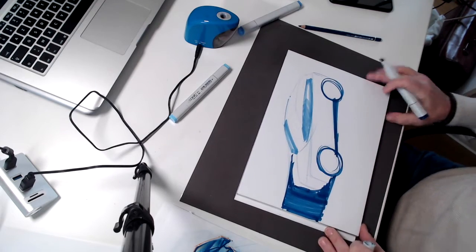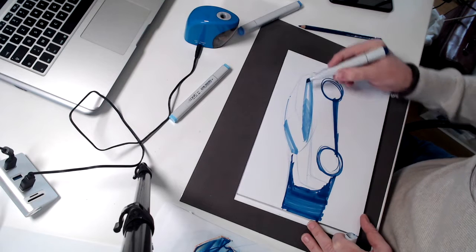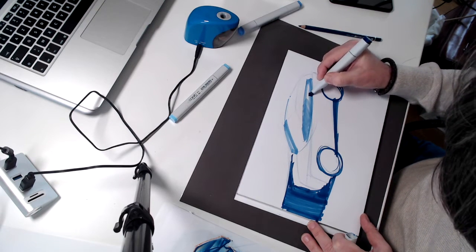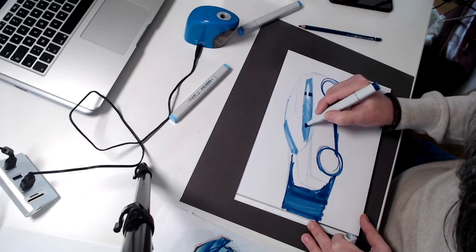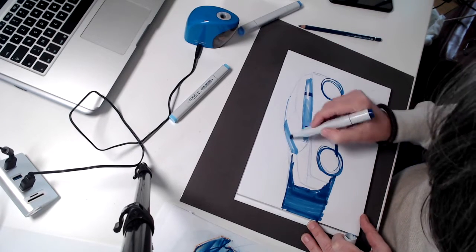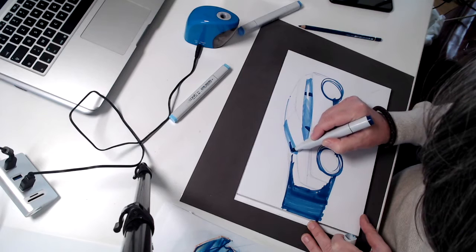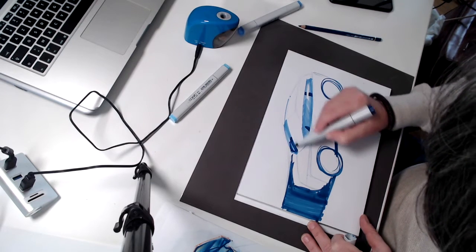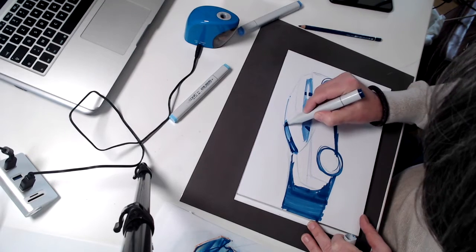Okay, so then you take your darker marker and you make some transparency. For example, we have the B pillar here, the little triangle there, and here usually we have the other side of the car that in transparency we can kind of see it, okay, like that.